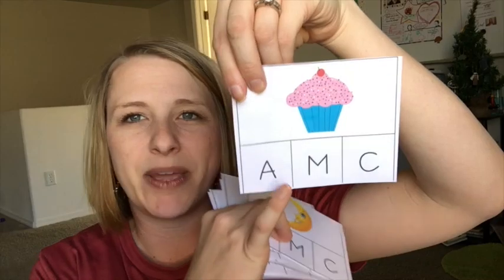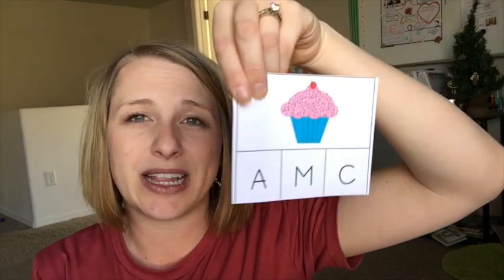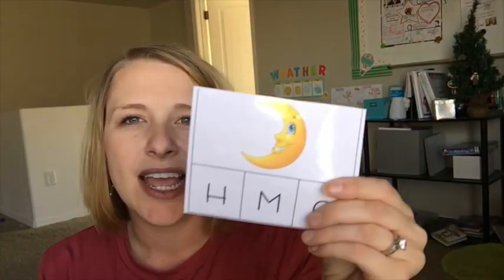This is another game we like to play, where it's what's the picture, and then they clip the cards. So we'll do clip cards. These are letters clip cards. Sometimes I'll have numbers clip cards.